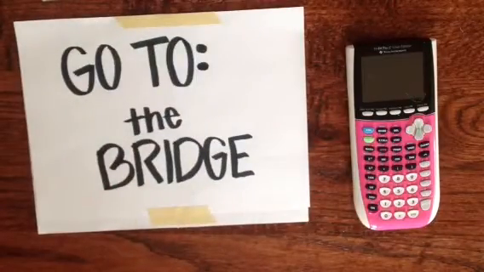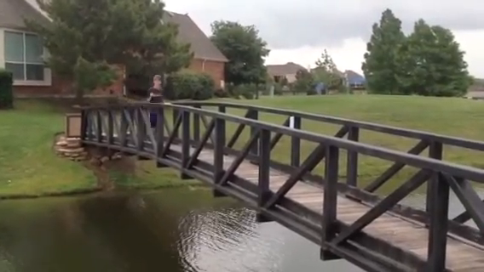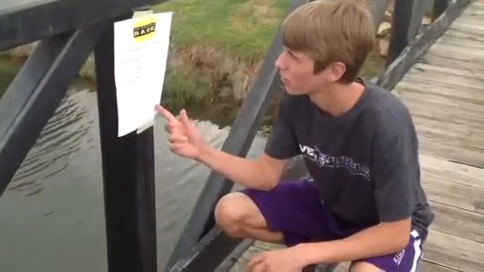Go to the bridge. I found the clue! This looks like a tough one.